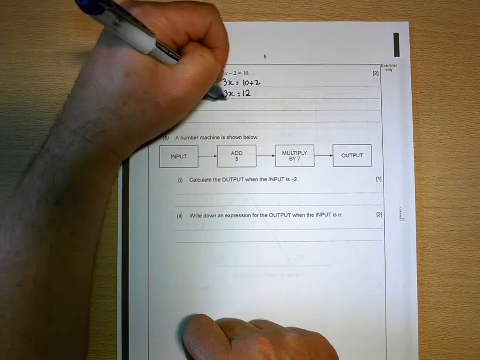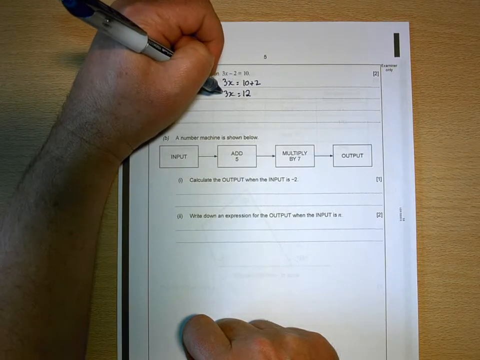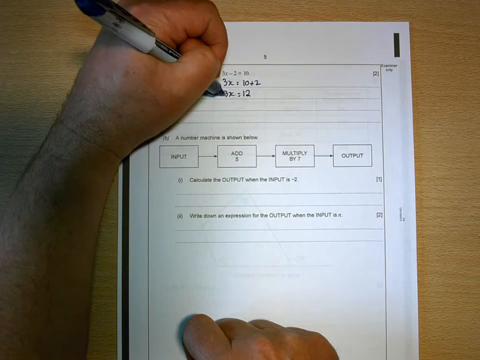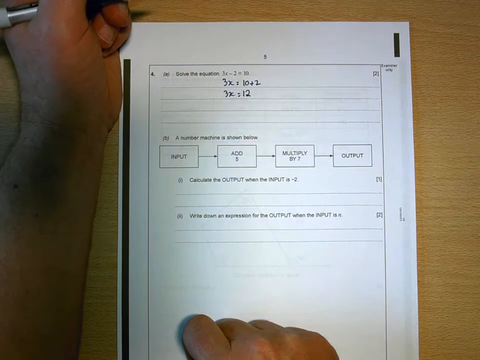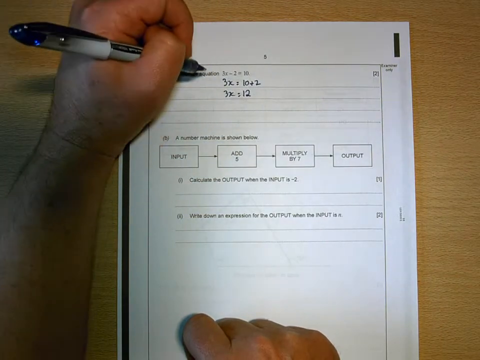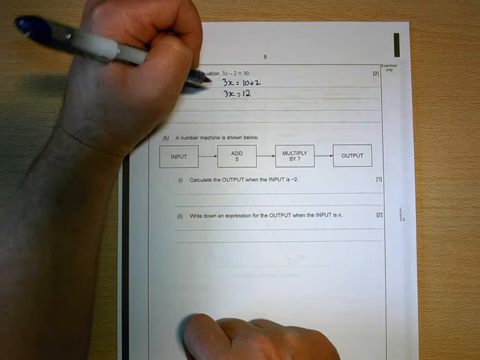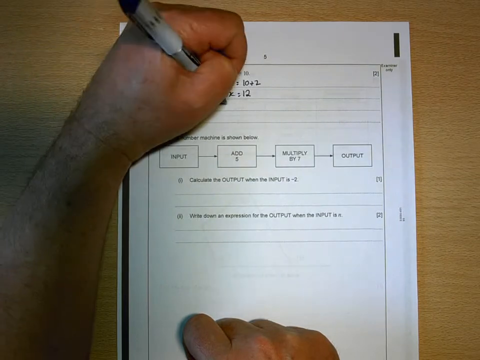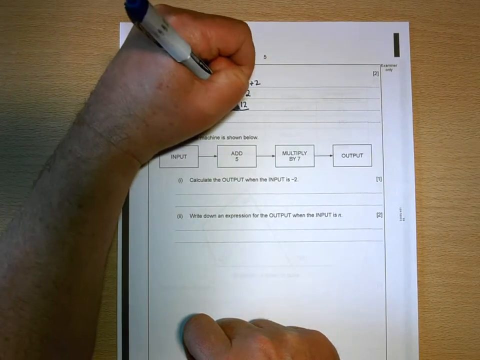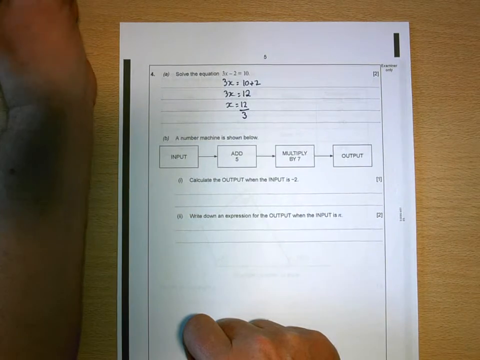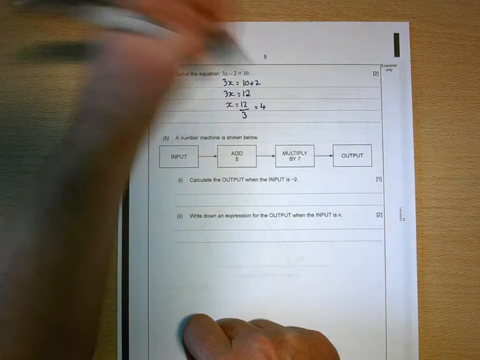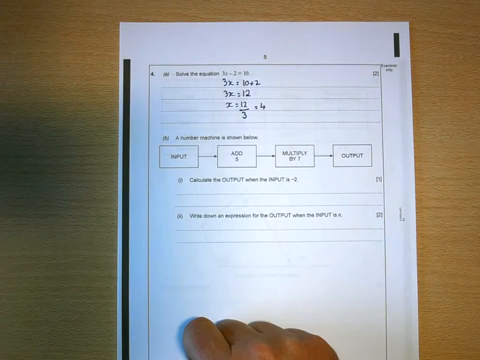So 3x is 12. Then you need to isolate the x, so you have to deal with the 3. The 3 and the x are connected by a times, multiply, in algebra. So the opposite of times by 3 is dividing by 3, which in algebra we write like that. 12 divided by 3 is 4.